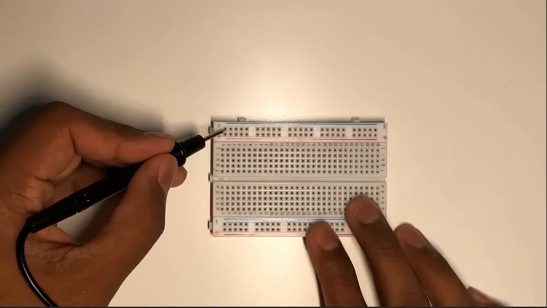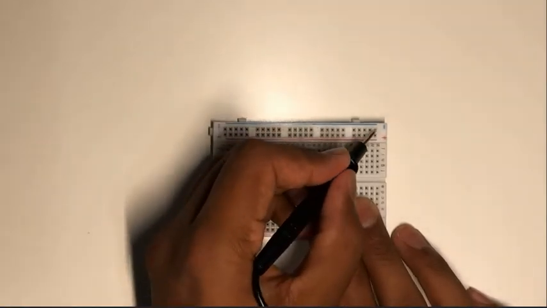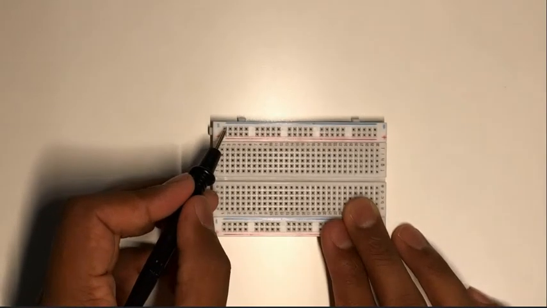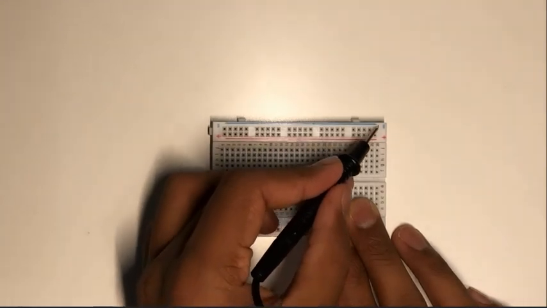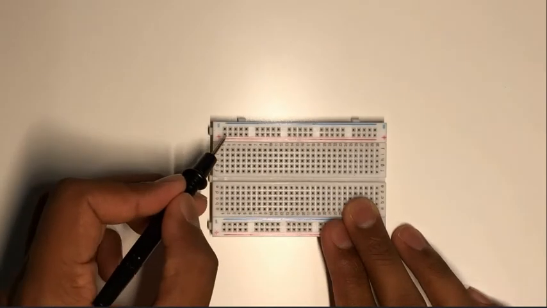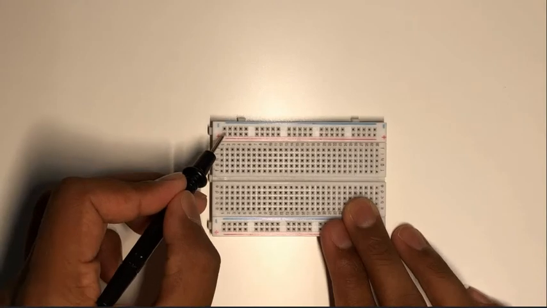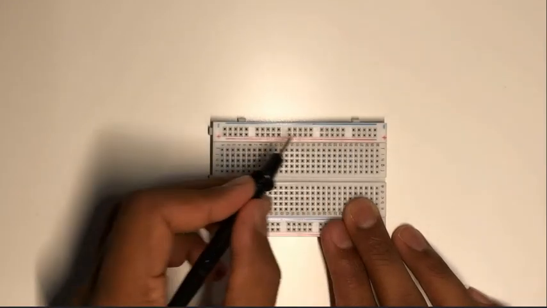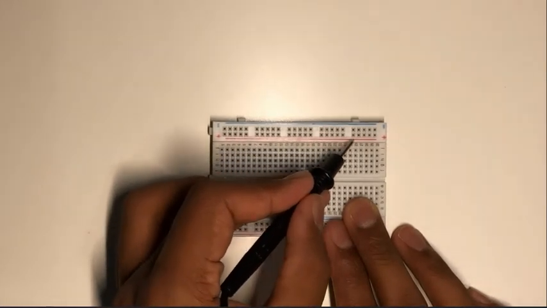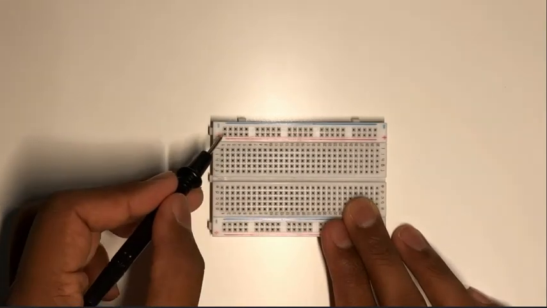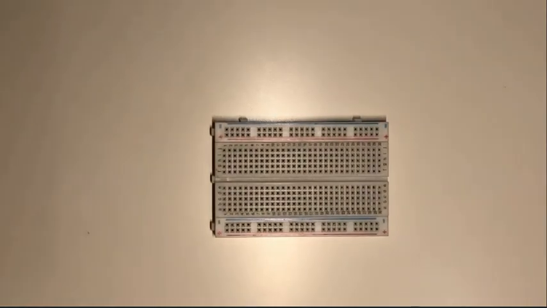There are 2 rows between the 2 sets of red and blue stripes, and in these rows, current flows across each row, from left to right and vice versa. For example, if I place a component in this first hole and one in the last hole, current will flow between them. You can also see the plus and minus sign on these rows. These represent the positive and negative terminals.